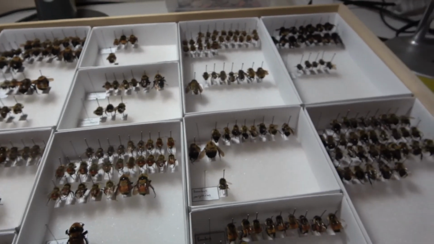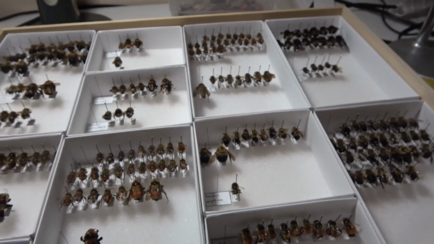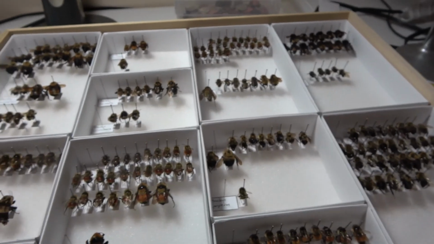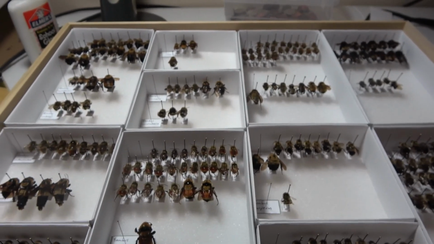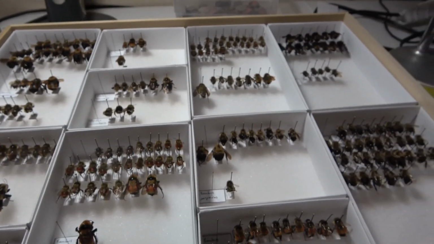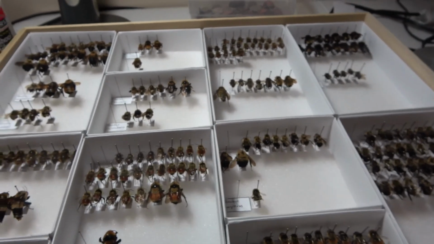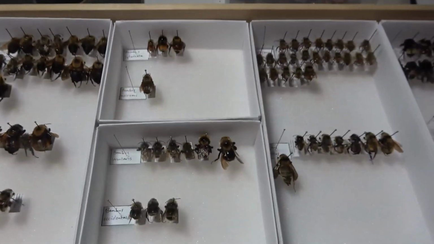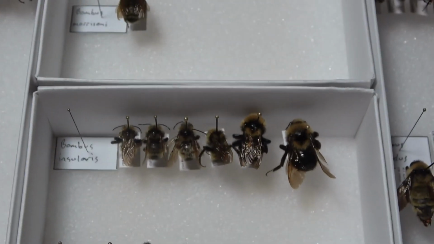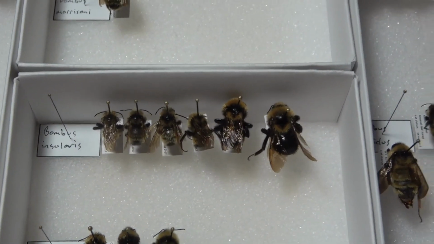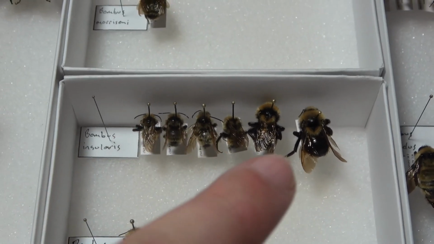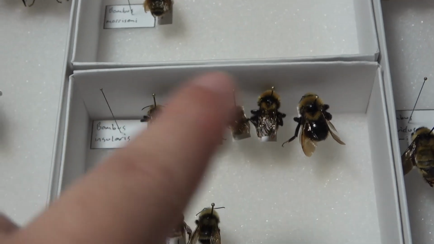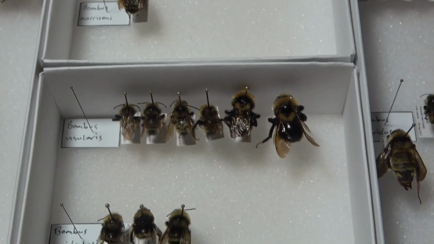They don't collect pollen because they don't have their own hives. They actually have no workers. It's just the females, or the queens, and males. So like here, for insularis, you can see the two female queens on the right there, and these are males. You can see the huge size difference between them.